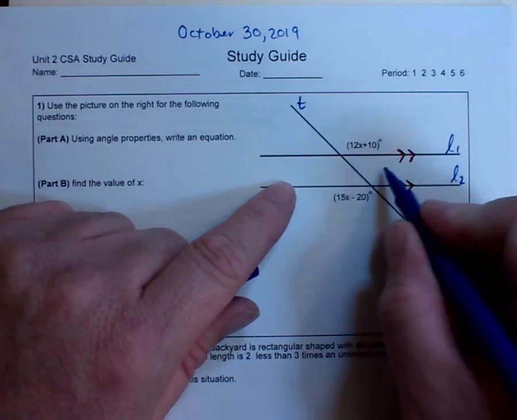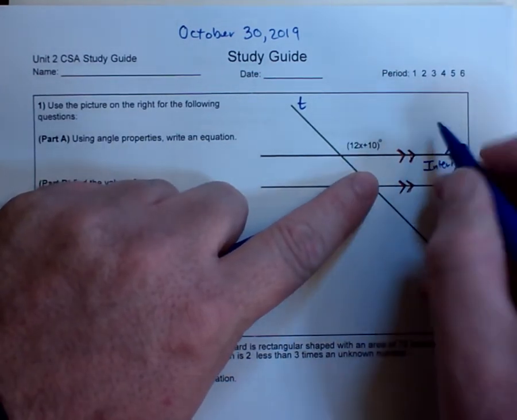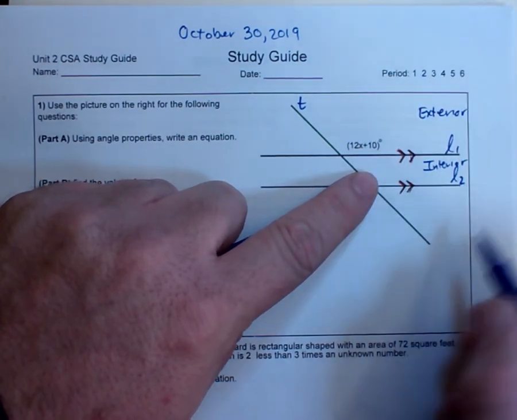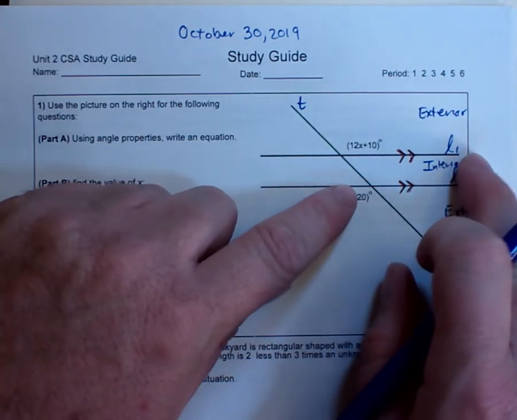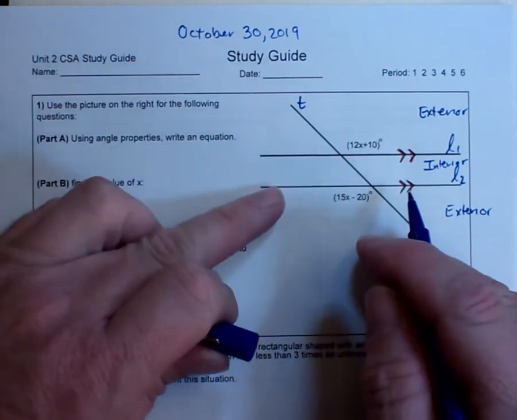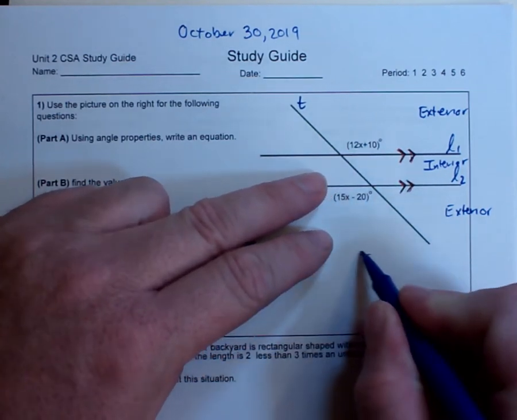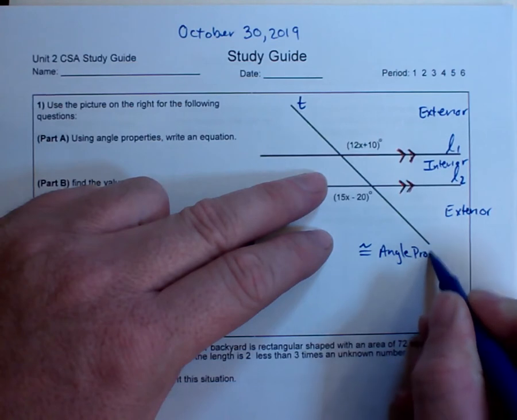I also know to label that this is the interior, and this is the exterior, and this is the exterior. The interior is the area between the parallel lines. That lets me know lots of things. When the parallel lines are here, I have some congruent angle properties.